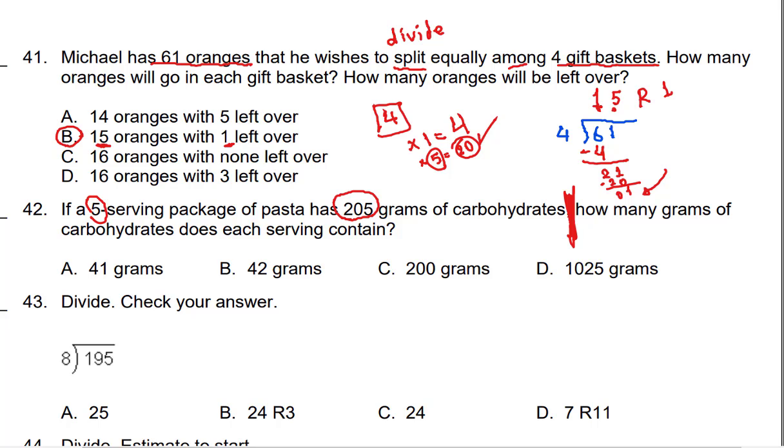Okay, let's continue. I will erase this line so we can continue. Let's see what the question asks us. How many grams of carbohydrates does each serving contain? Okay, my hero, do you know what we should do? You divide by 5, you mean, right? Yes, so let's divide 205 by 5. I will write it here.